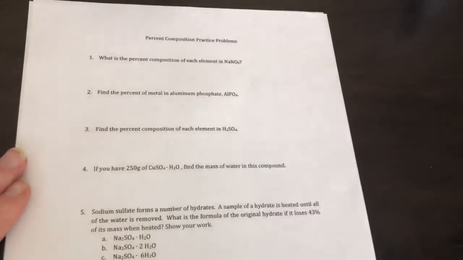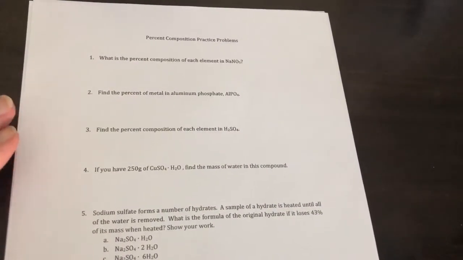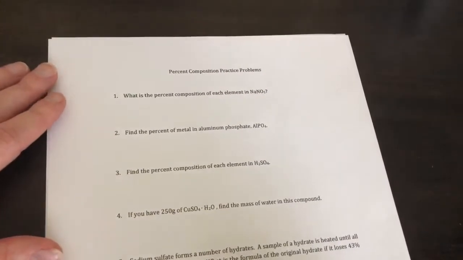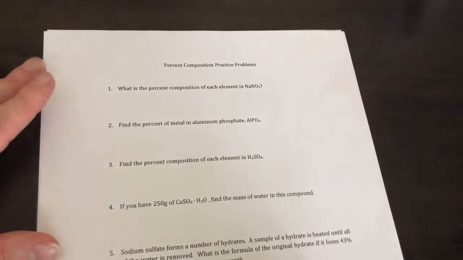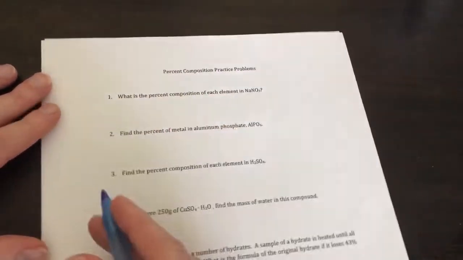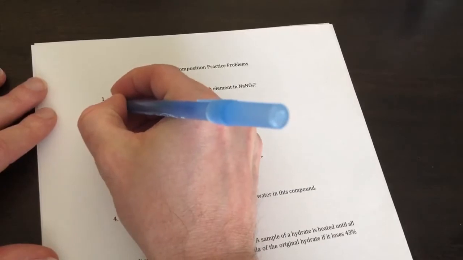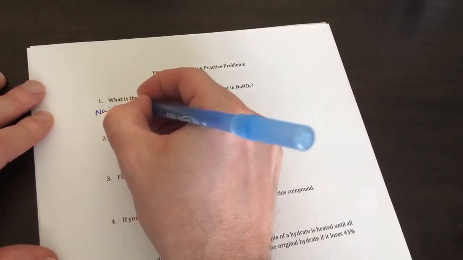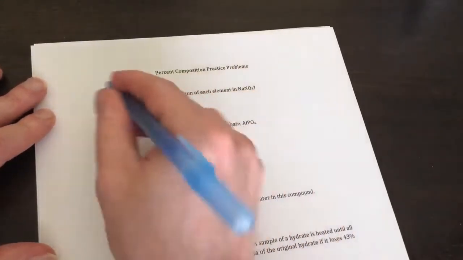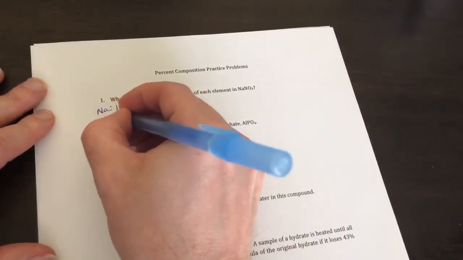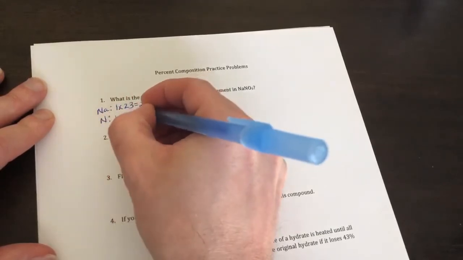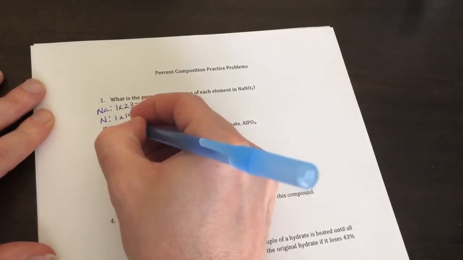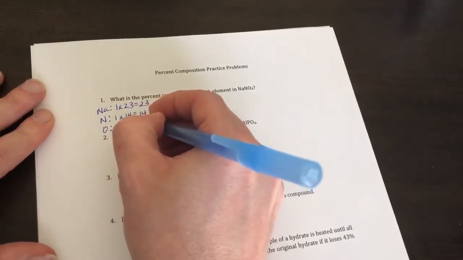Okay guys, so this is going to be your percent composition practice problems worksheet. What we're going to start off doing on all these is find our molecular weight of our compound first. So NaNO3, we have one Na, sodium weighs 23. Nitrogen, I have one nitrogen, that weighs 14. And oxygens, 3 at 16, 48.